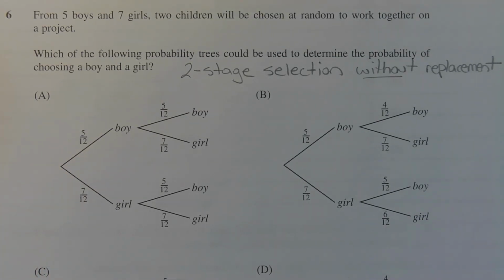Now, after the first stage has taken place, that is, one person is chosen without replacement, that leaves 11 people left to choose from, which means that the fractions that represent the probabilities of the second stage should be out of 11. So if you look at options A and B, the denominators of the fractions in the second stage are 12, which means options A and B are both incorrect.